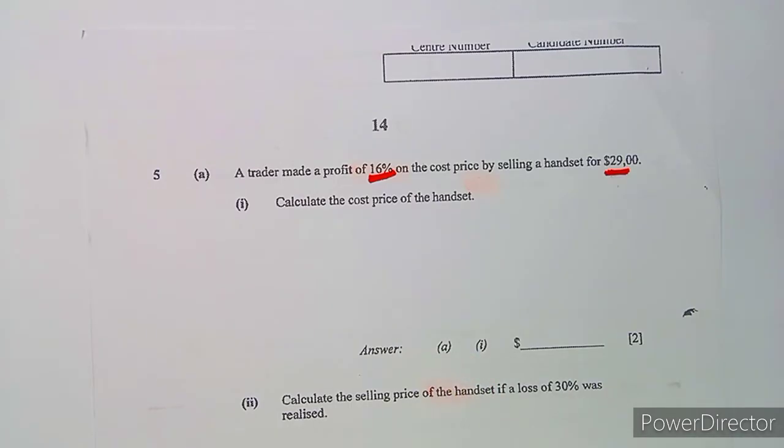Before, we had this handset sold at $29. This trader actually bought this at a certain price, which we do not know, which is the one that we want to calculate. We do not know the price that he bought it at.